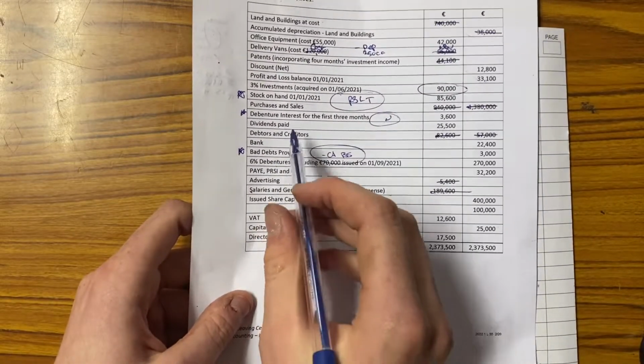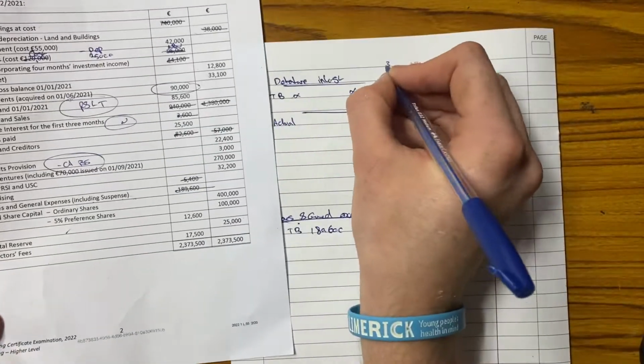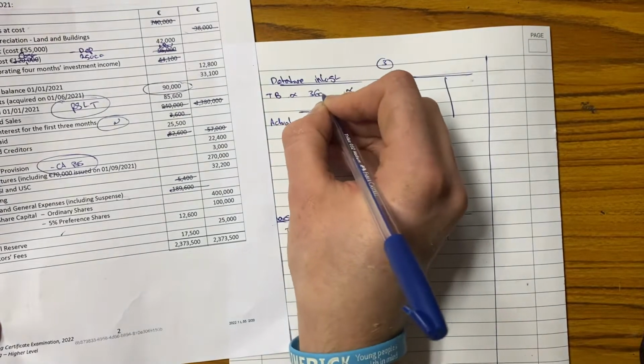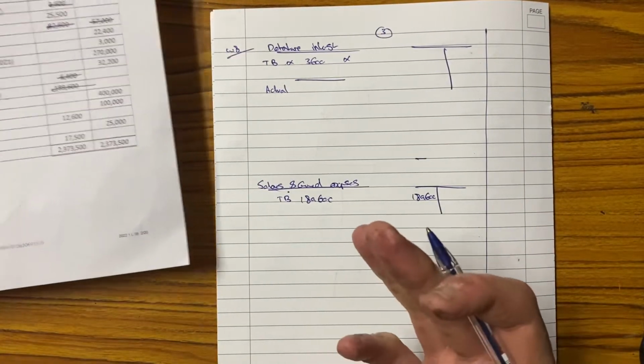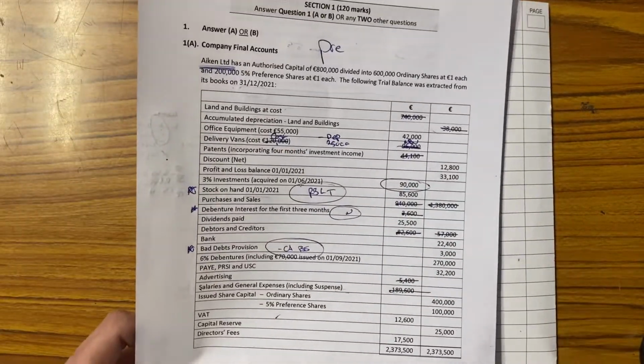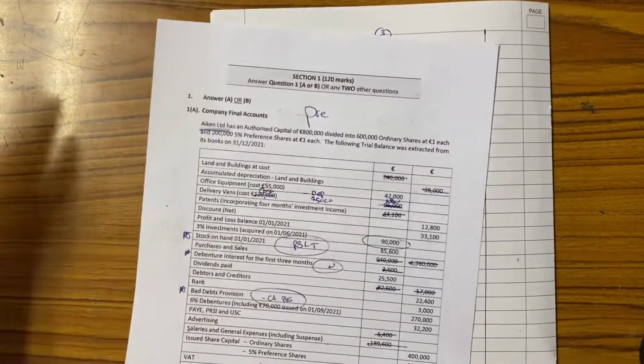to debenture interest for the first 3 months, 3.6. My magic number is 3, so take note of that up there, and the 3.6 figure, which I know to be, is going to be incorrect. Okay, so this is without even me looking at the workings. I've literally just taken all the information from the trial balance, and that's literally all I've done so far.